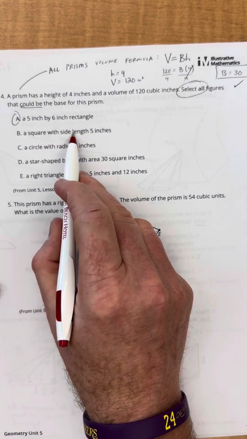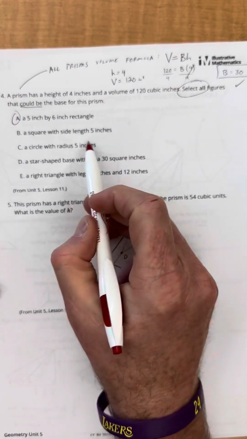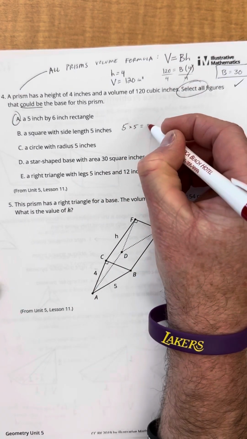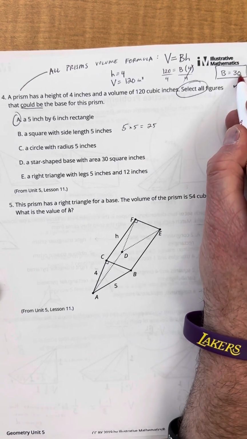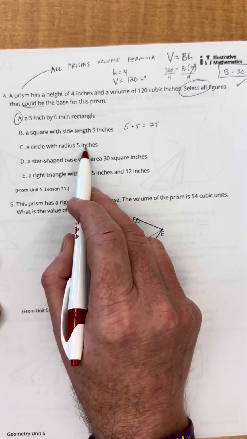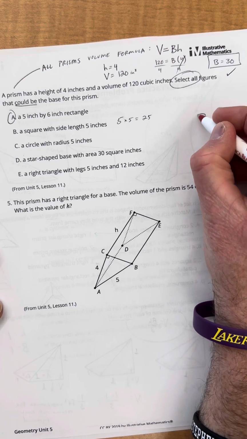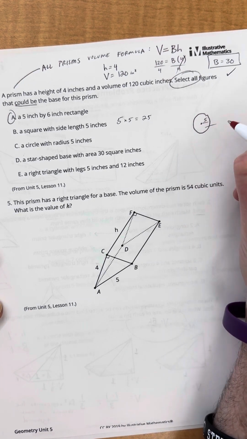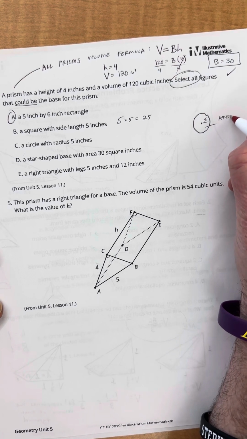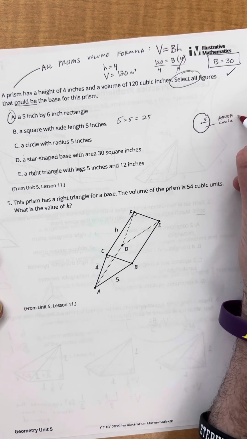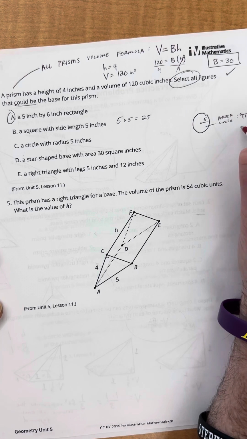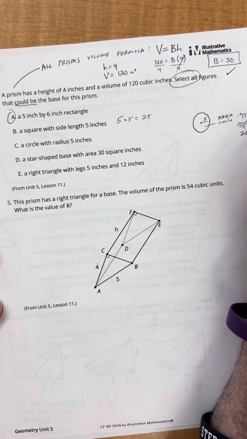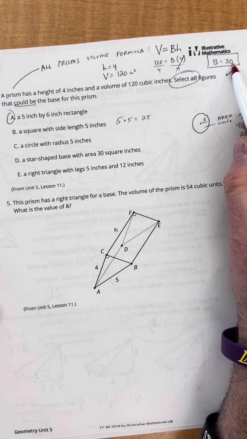A square with side length 5 inches, nah, that'll give you a base of 25, because 5 times 5 will equal 25. And that's not 30. So you skip B. A circle with radius 5 inches. I already know circles are no good because if you found the area of a circle, it's pi r squared. So pi times 5 squared. That would be 25 pi. That does not equal 30, so you gotta skip that one.